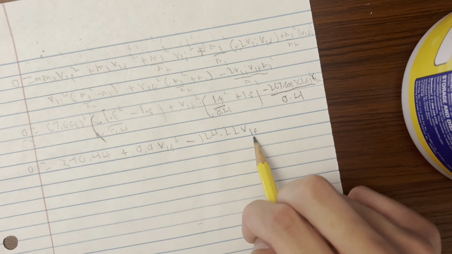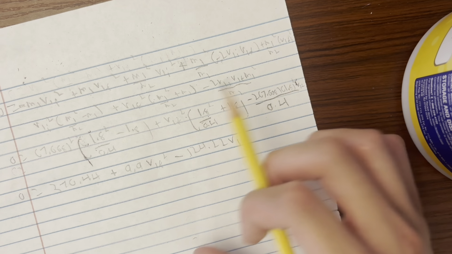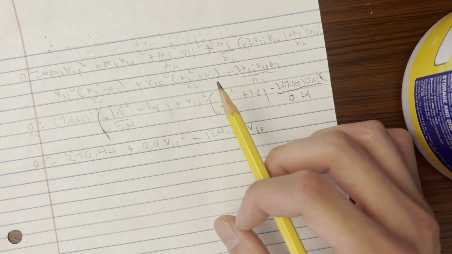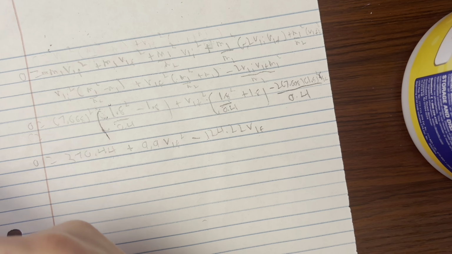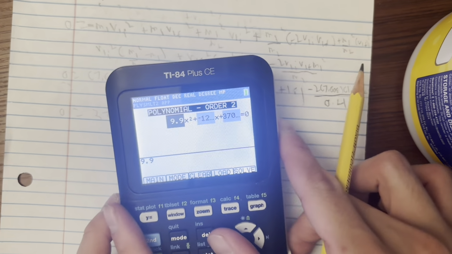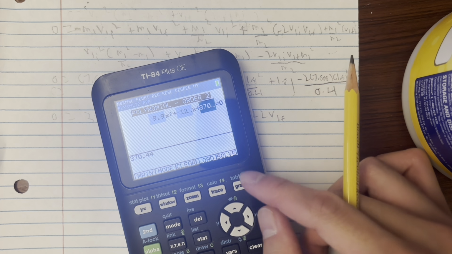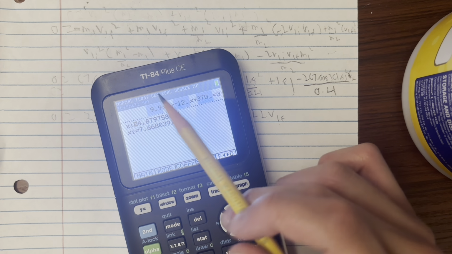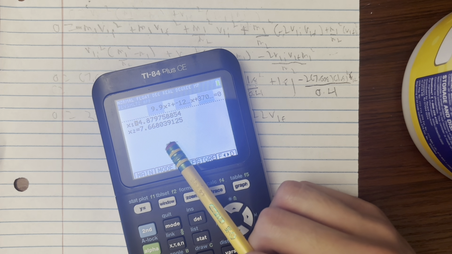This is just V1F times a coefficient, and it's just a constant. So what we could do next is go to our calculator, or use the quadratic formula, but in this case we're going to use the calculator. Once you plug in all the numbers correctly, 9.9, 124.22, 370.44, you get two values: 4.8797 and 7.668.